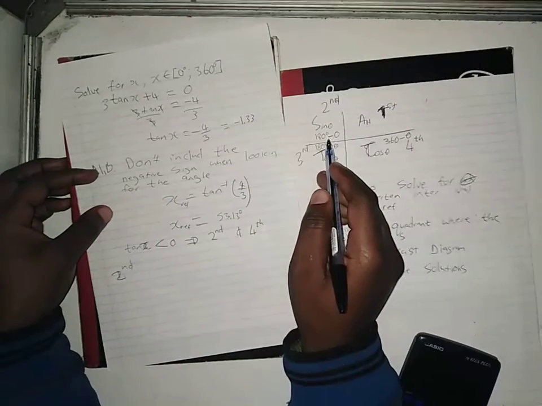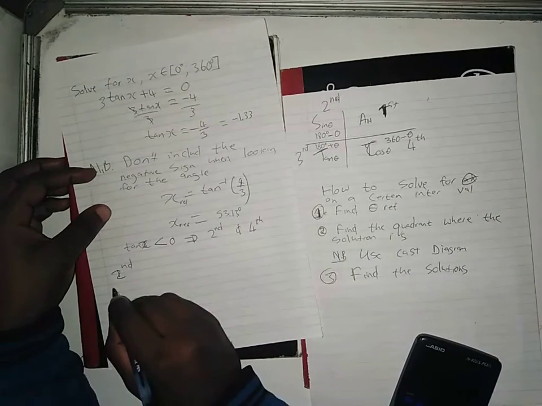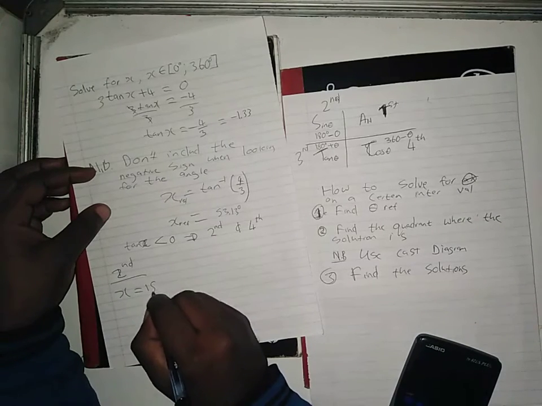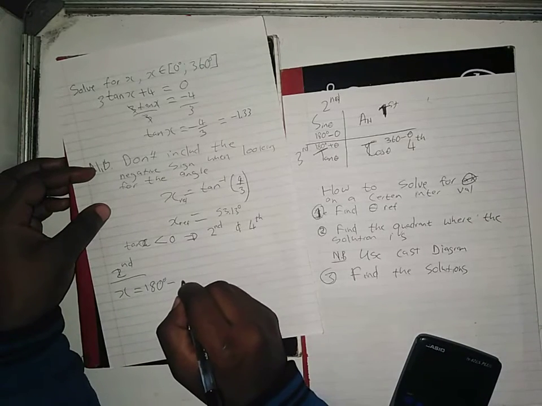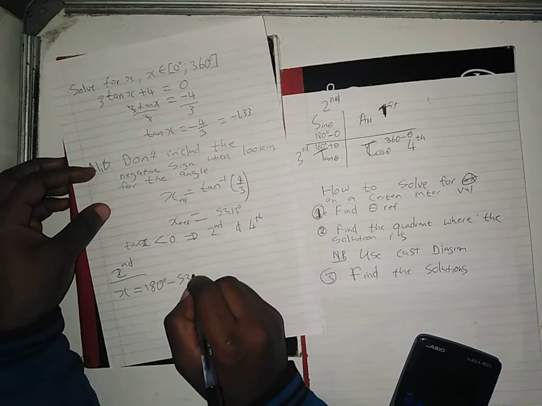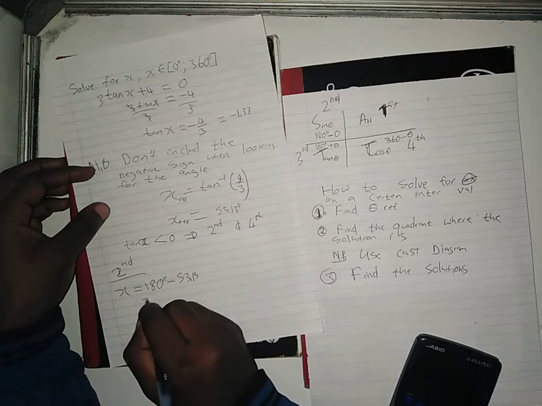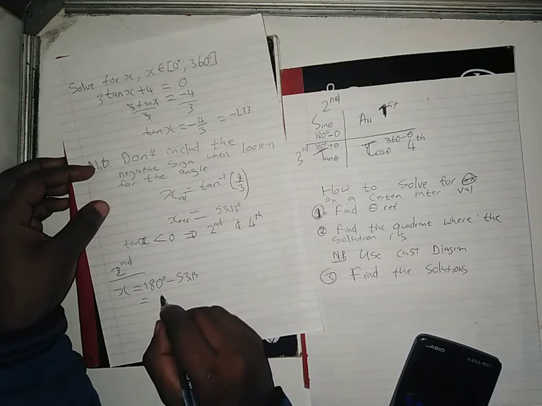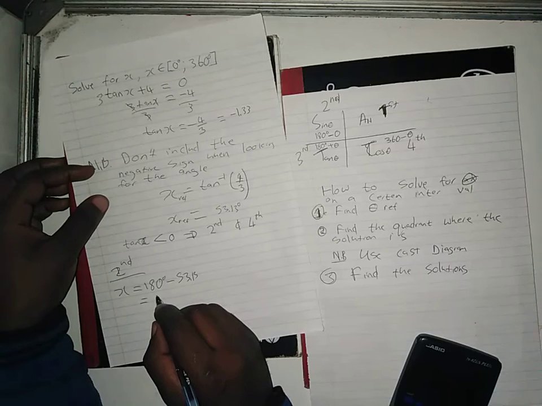Always, guys, you use 180 minus. So x is equal to 180 degrees minus 53.13, and on a calculator you get 126.87.